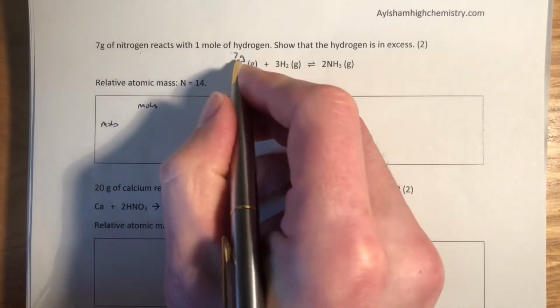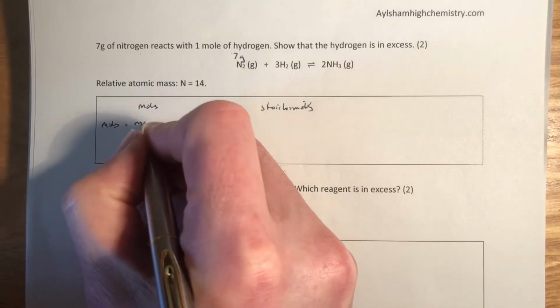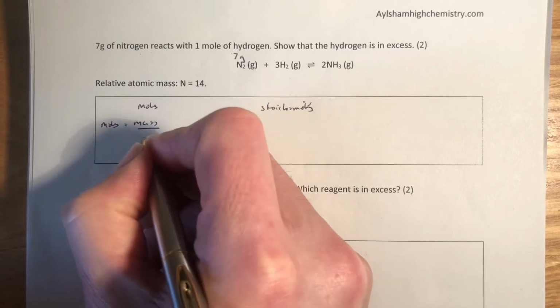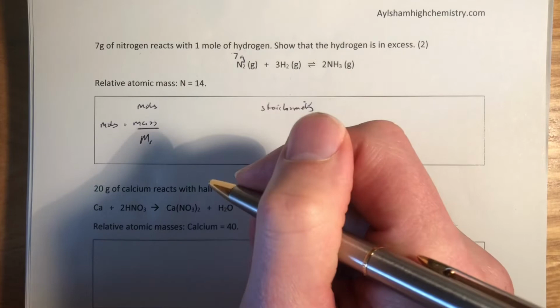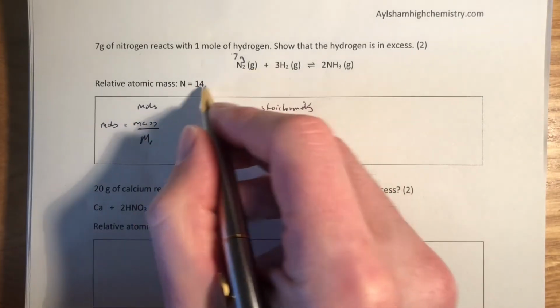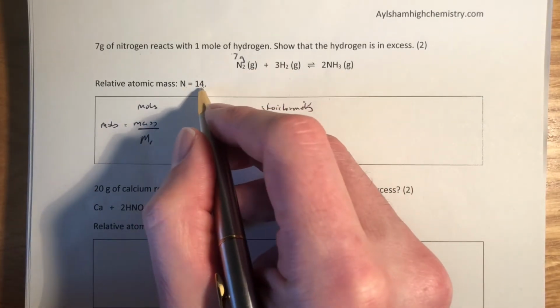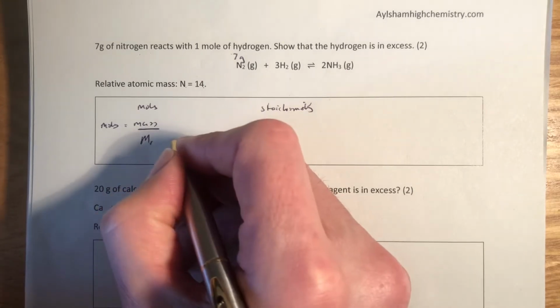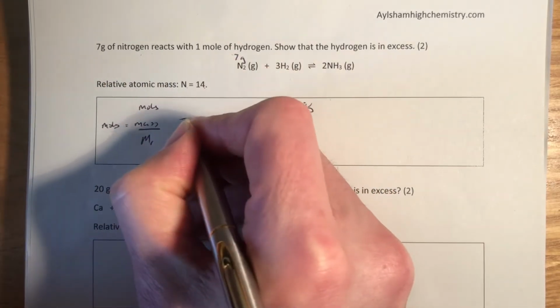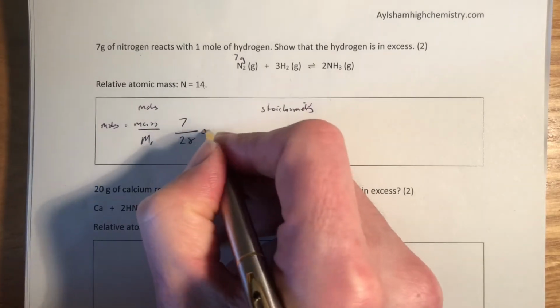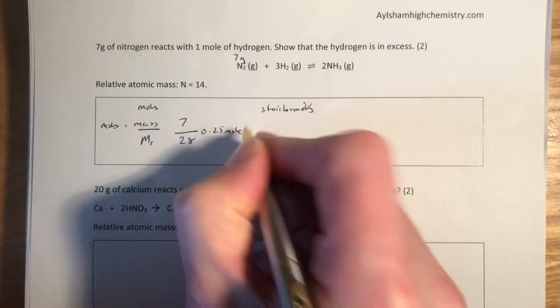Moles, and we've got a mass here. Moles equals mass divided by MR. We've got the formula N2 there. So 1 N is 14. We've got 2 N's. That's going to be 28 for the formula mass. I use MR as an abbreviation for formula mass. And we've got 7 grams. Well, 7 divided by 28 is 0.25 of a mole.